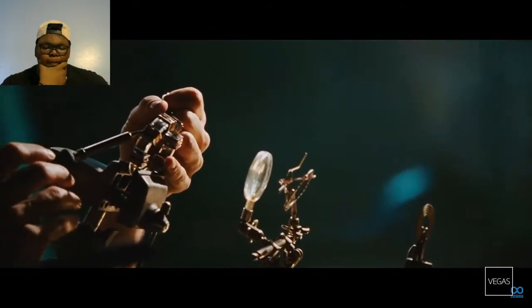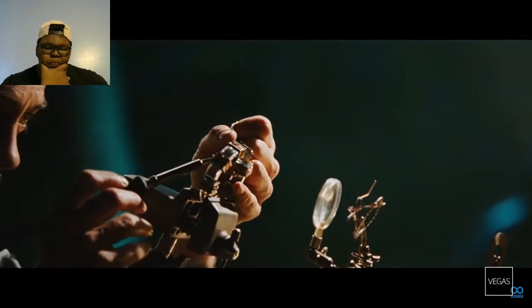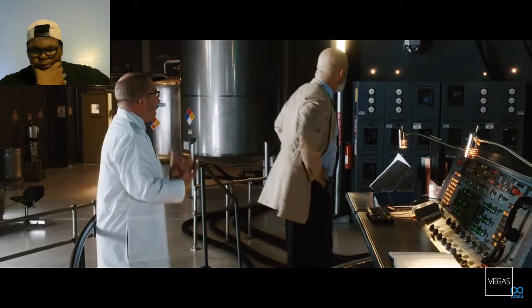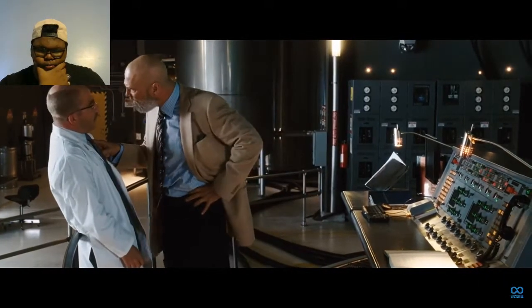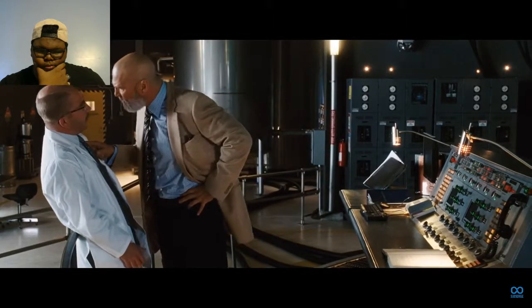Instead, Tony is able to recreate a miniaturized arc reactor, using it to stabilize a piece of shrapnel that's lodged near his heart. It's impossible. Tony Stark was able to build this in a cave! With a box of scraps!